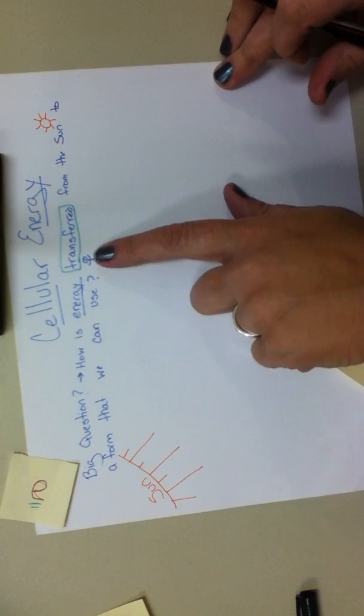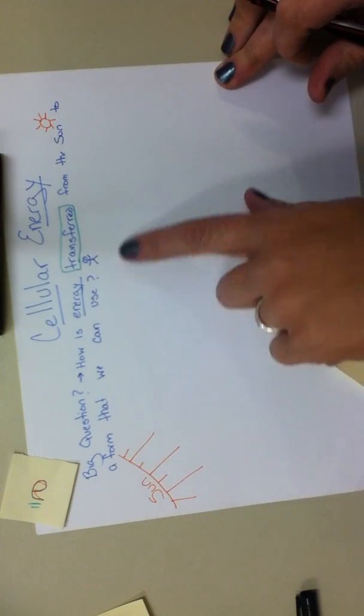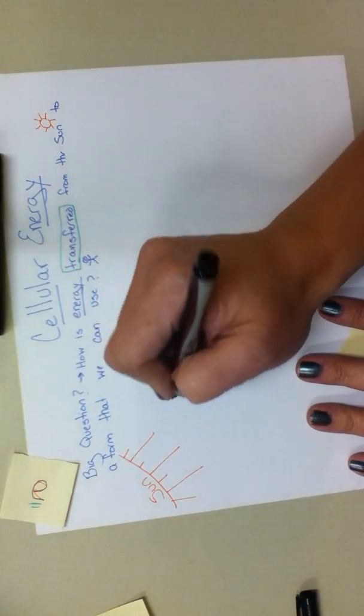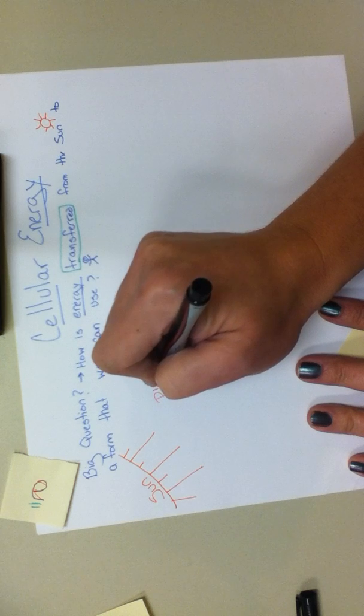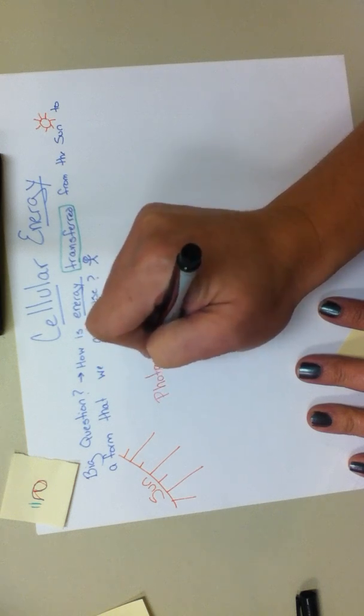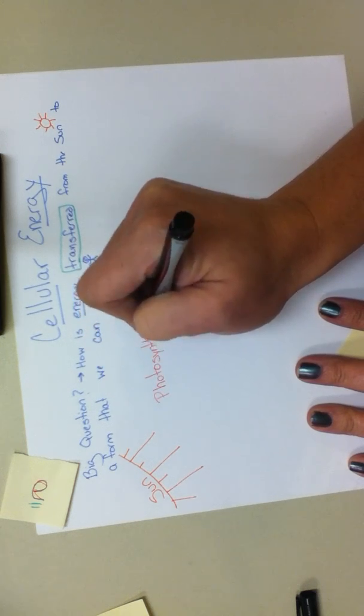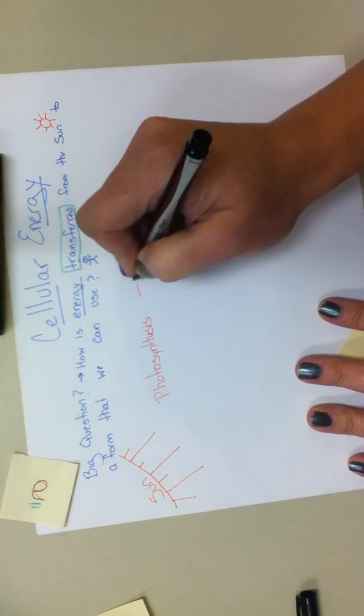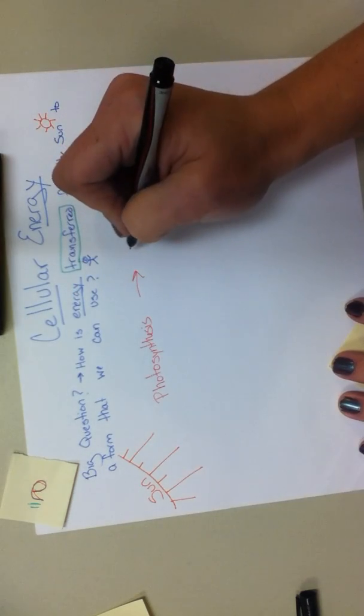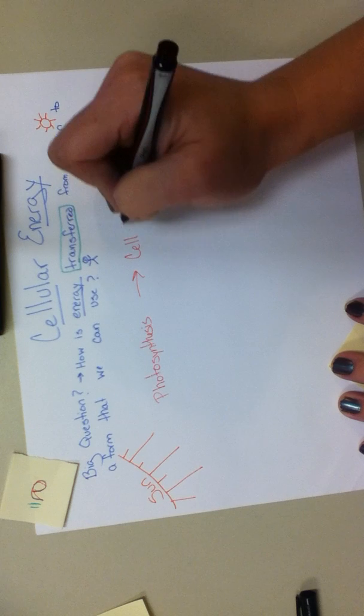So how is energy transferred from the sun to a form that we can use? The sun feeds your plants, which undergo photosynthesis. The products of photosynthesis become the reactants in cellular respiration.